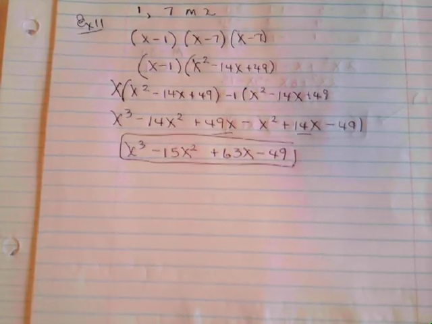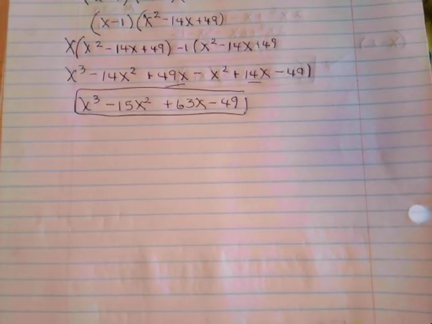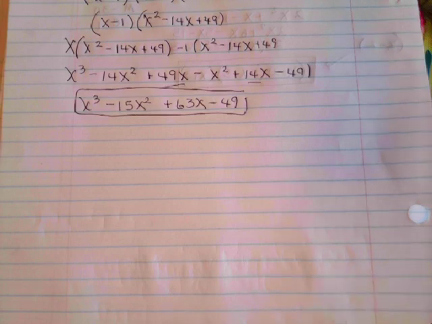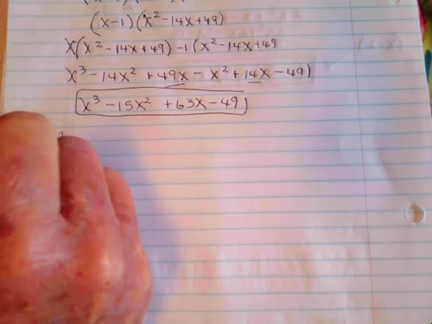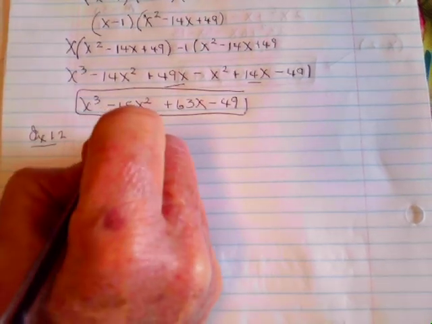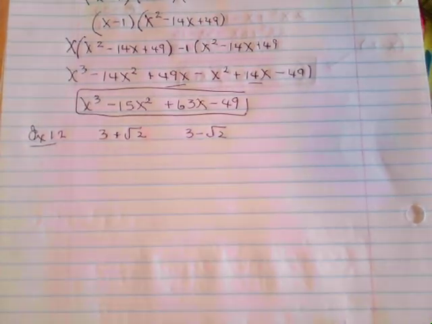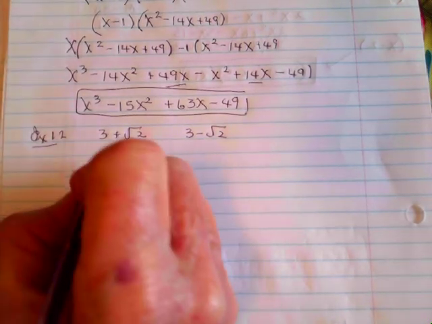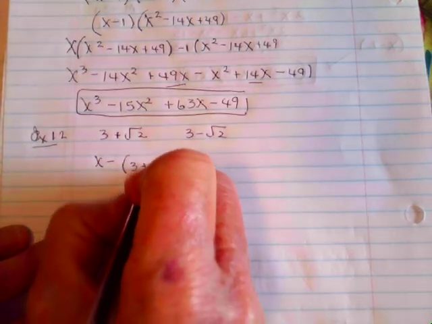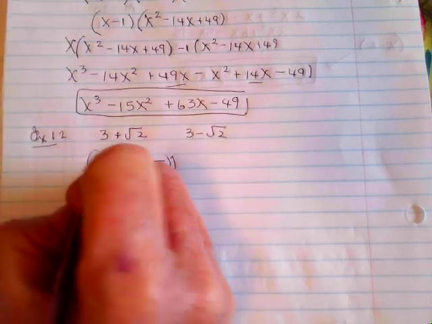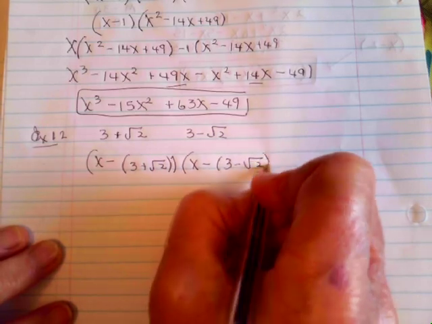If they tell me that the square root of, let's see, what do we have on here? Example 12. They're telling me that 3 plus the square root of 2 and 3 minus the square root of 2 are the answers. They want me to tell them the polynomial. So I've got to do x minus, open parentheses, 3 plus the square root of 2, x minus, open parentheses, 3 minus the square root of 2.